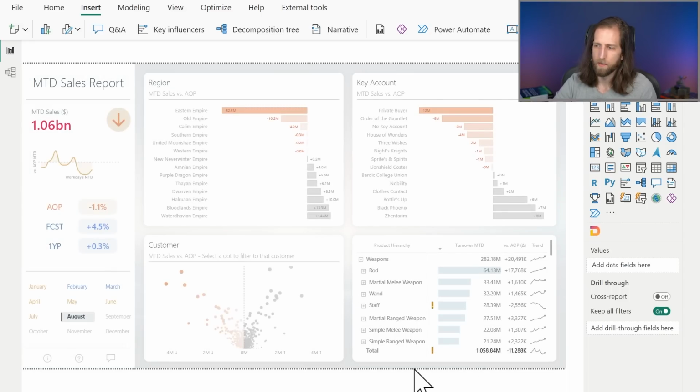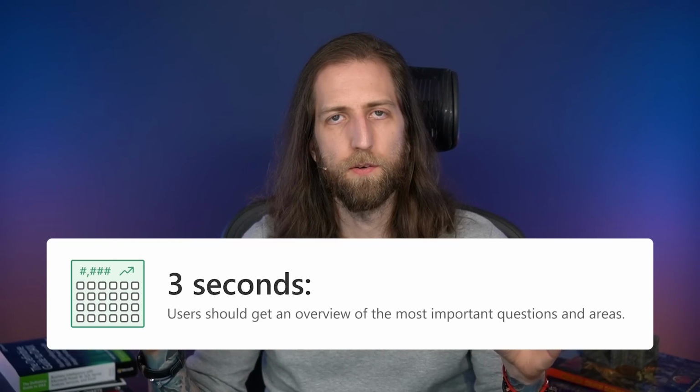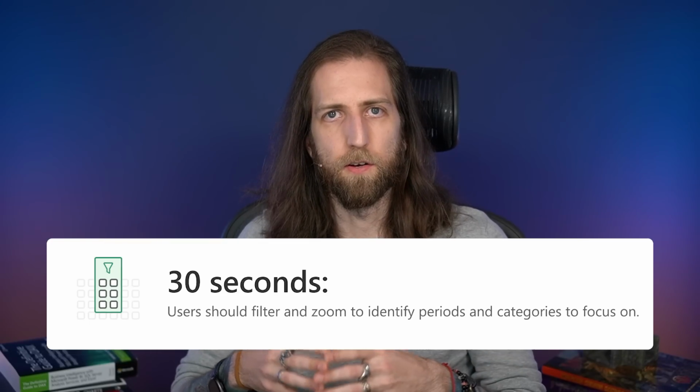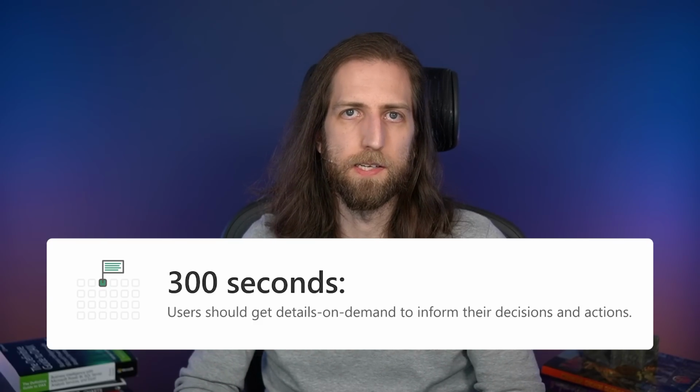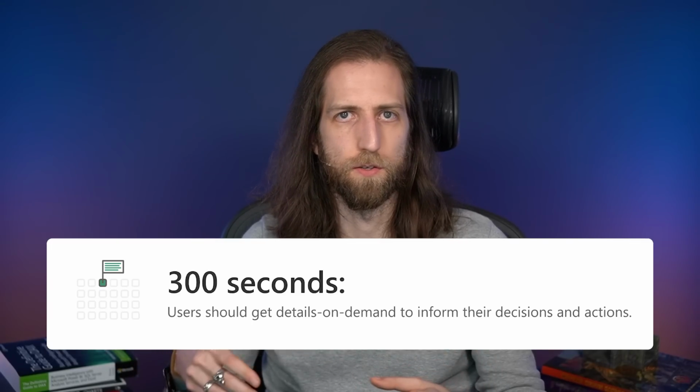So this is a really high-level overview of how you can create a report that goes through this 3-30-300-second layout so that you can create a more structured experience and create reports that are more useful for your users. To recap, this rule is all about making it convenient for users so they spend as little time as possible on your reports so they get what they need as quickly and efficiently as they can, starting with a 3-second overview of the situation, followed by 30 seconds to be able to filter and zoom to focus areas, and 300 seconds to be able to get details that they need to make decisions or take actions or follow up with specific investigations. If you follow this rule, anybody of any skill level can definitely improve the Power BI reports that they're going to make.